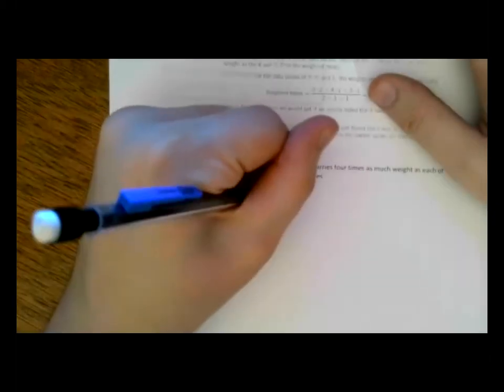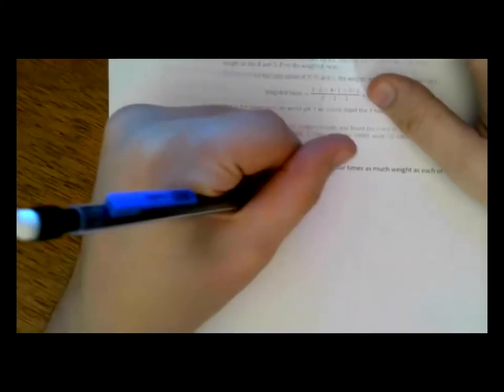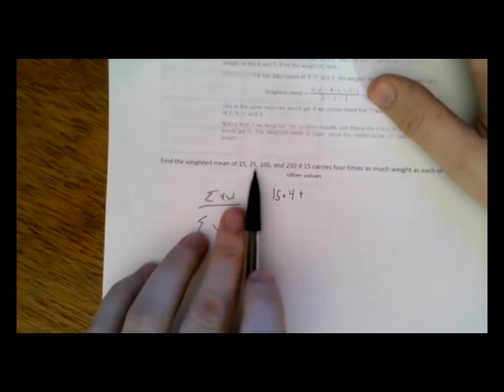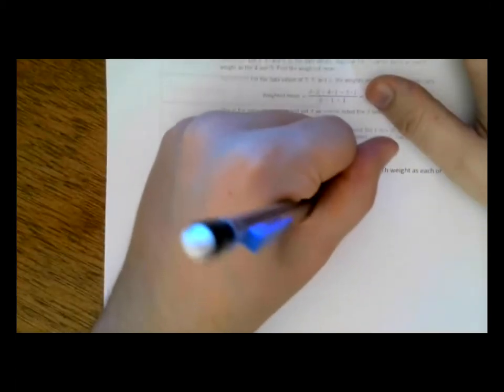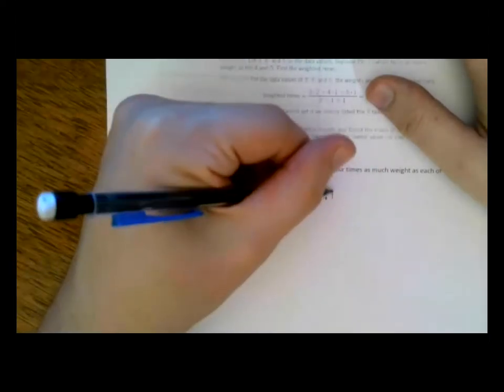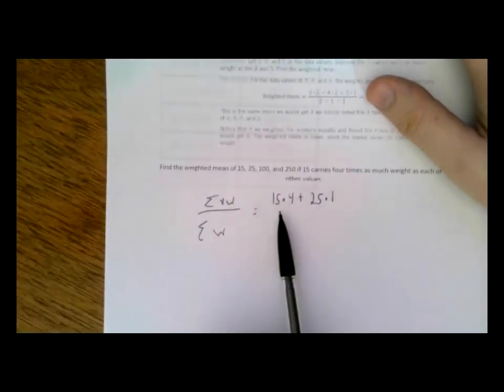It says that 15 carries 4 times as much weight as the other ones. So it's going to be 15 times 4. And then I'm going to add to that my next value, 25. And I can just say that that's a weight of 1, right? Because it's 4 times less than 15 if we look at it the other way. And then I can add that to 100 times 1.